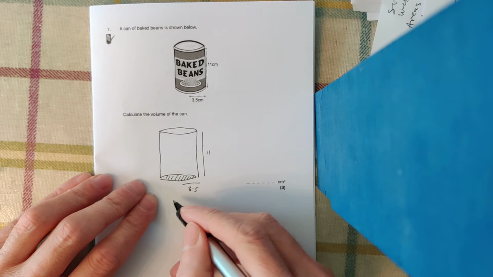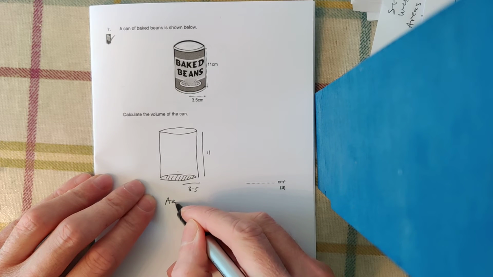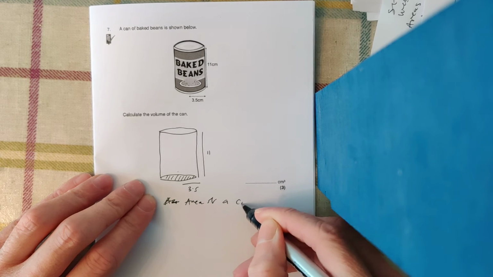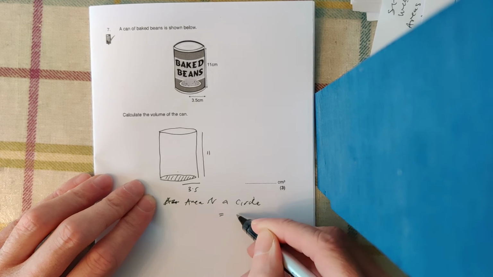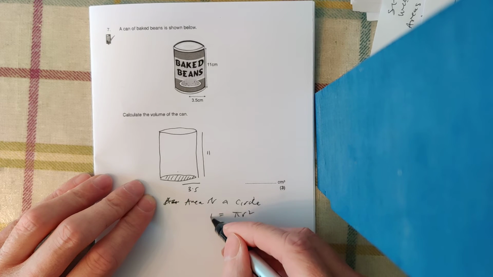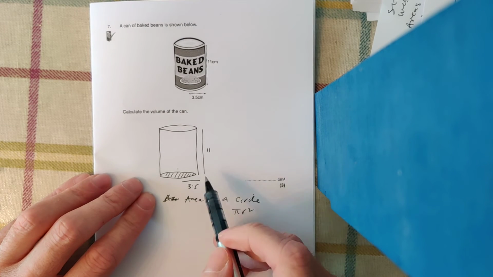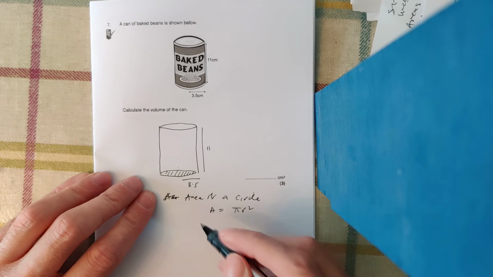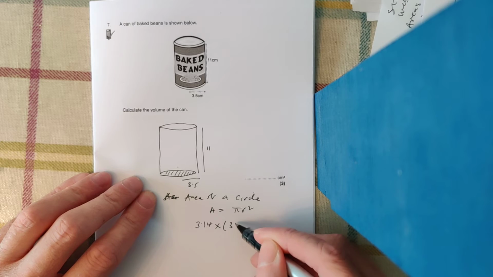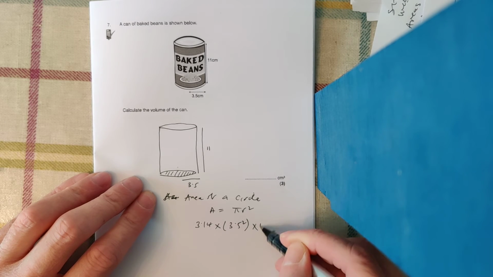So it's going to be, remember, the area of a circle is equal to pi times r squared, right? That's going to be the formula we're going to use, and then we're going to times it by 11, our answer. So it's 3.14 by 3.5 squared by 11.